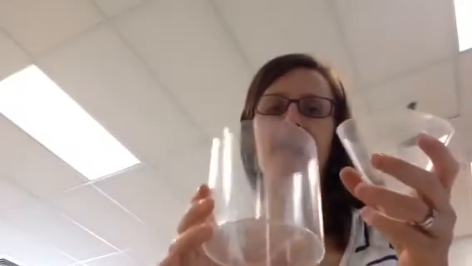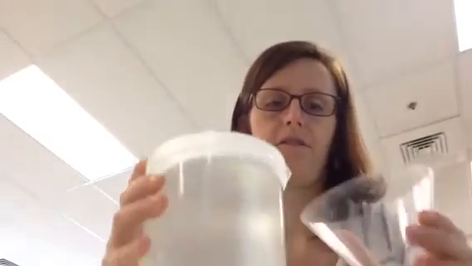What I'm going to do is fill up the cone, and I'm going to see how many times I have to fill up the cone to get the cylinder to be completely full. So let's see, I'm going to fill up the cone.